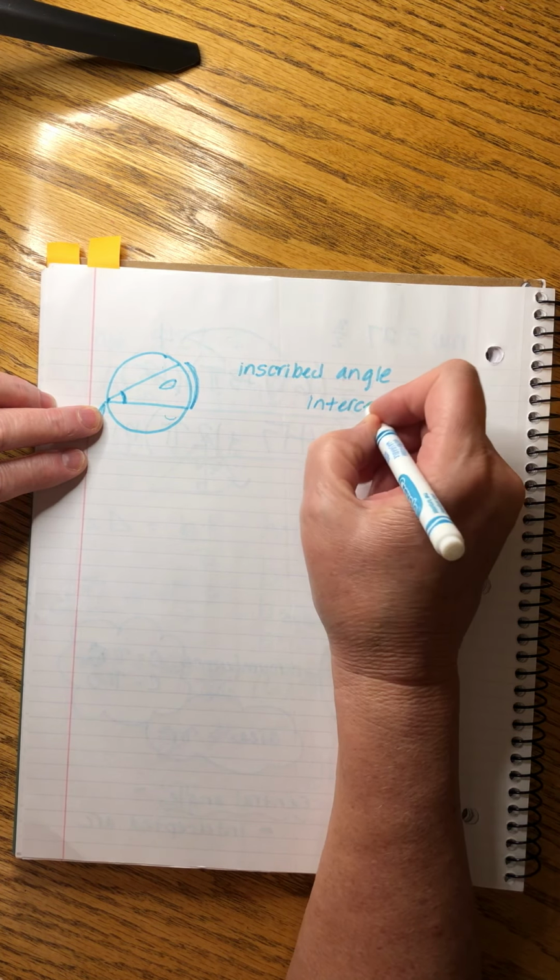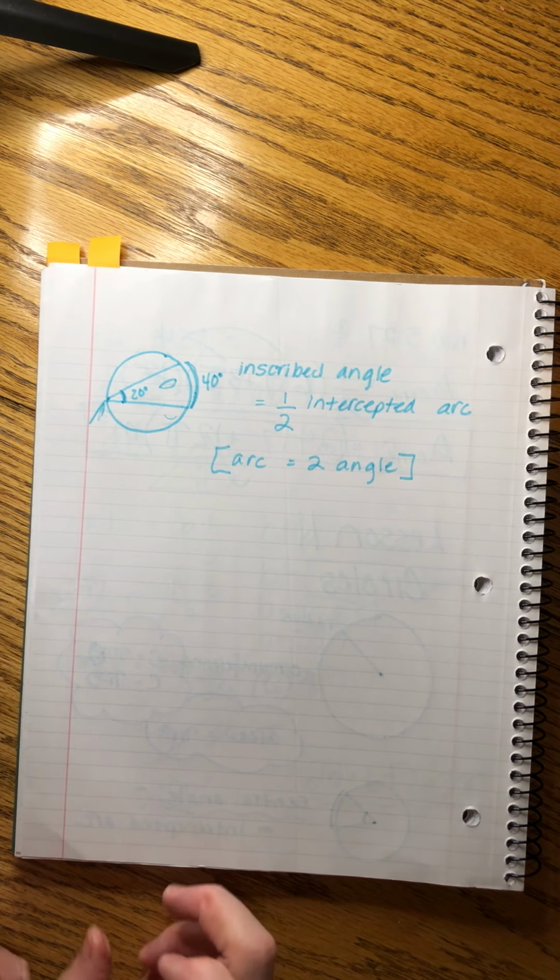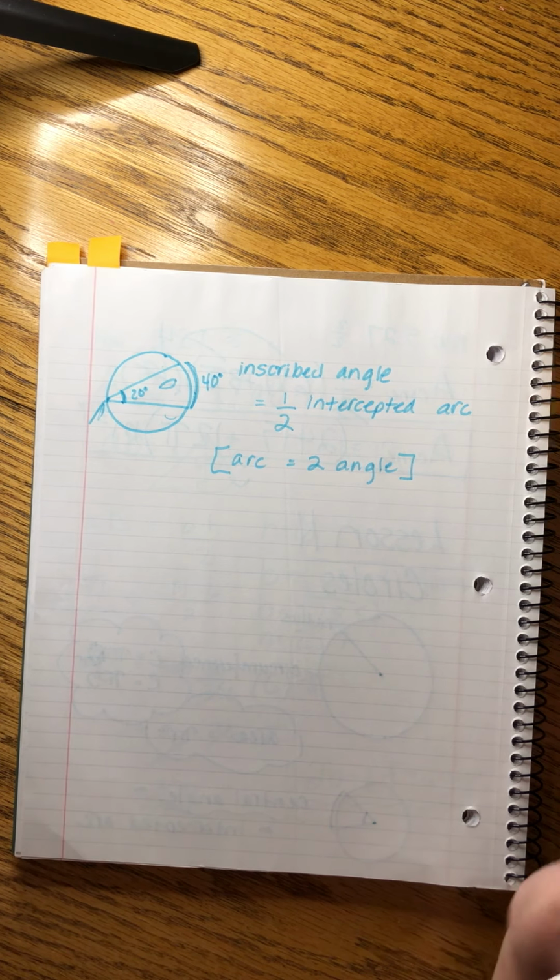Okay? You can see it in the picture very clearly. This is smaller than that. The other way we can say it is the arc equals 2 times the angle. So just making up some numbers, let's say this is 20 degrees, then this would be 40 degrees, okay? So we can set up some fun algebra problems using that, and we shall.